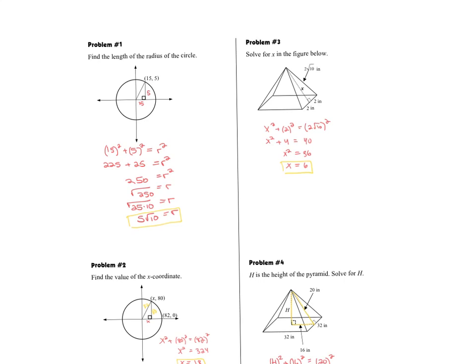All right, so this is the answer key for the practice cards. We have 12 practice cards that we're looking at. The first one asks us to find the length of the radius of the circle. We are given these coordinates of 15, so I've marked this side as 15 and 5.